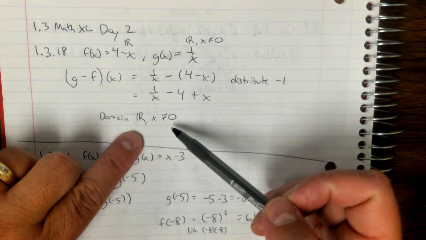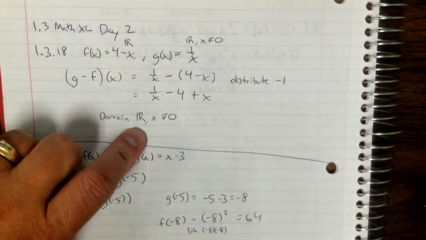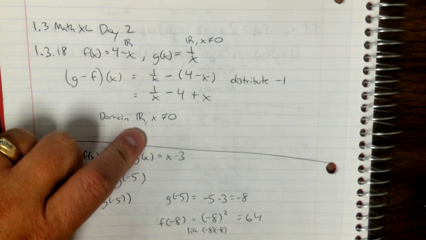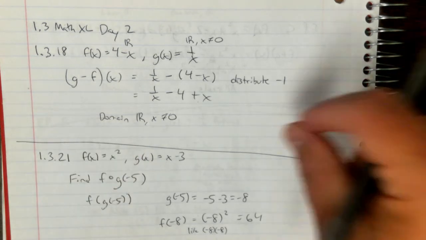Then your domain would be all reals except for x not 0 because it's not defined at 0. In other words, when you put a 0 in there, it gives an error in your calculator. So that's how you do number 18.